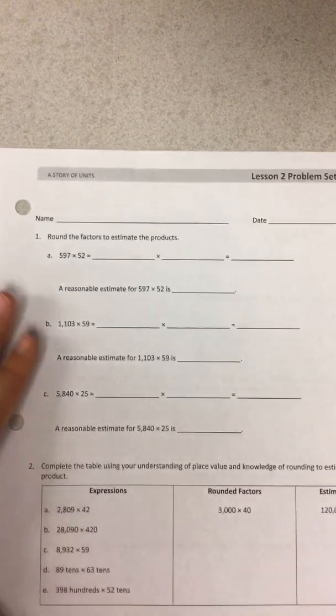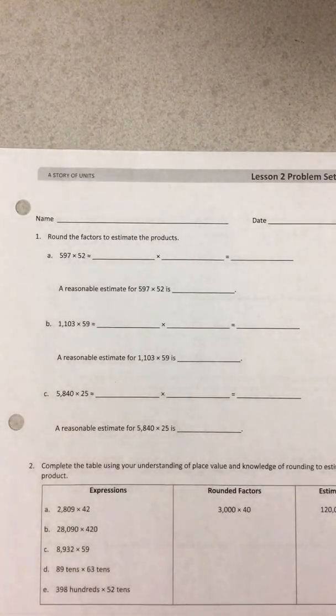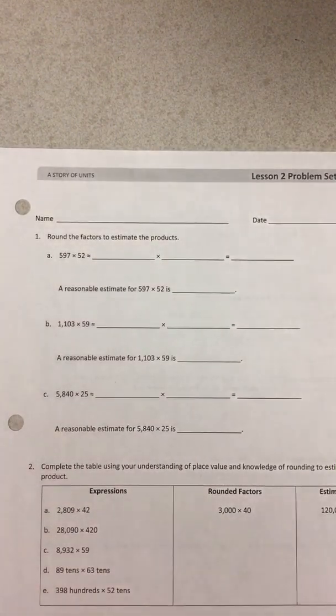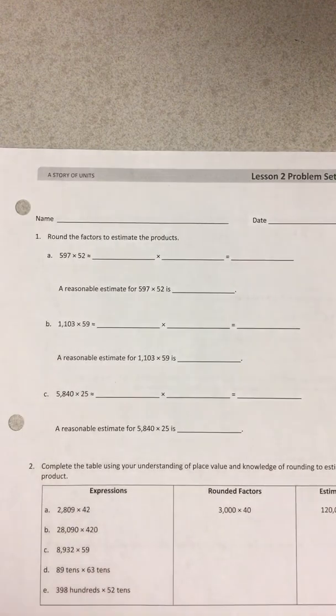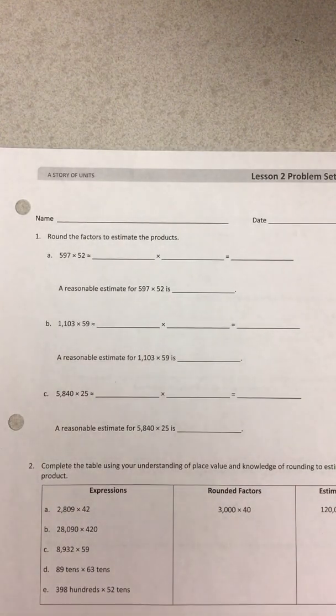Okay, so you guys survived lesson 1. That one was a difficult one, and lucky for us, this one's going to be a pretty simple lesson for today. I will tell you one thing. We're looking for estimates. Don't just try to solve the problem, okay?